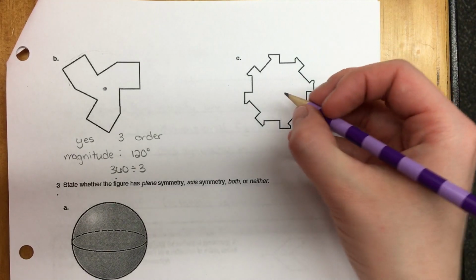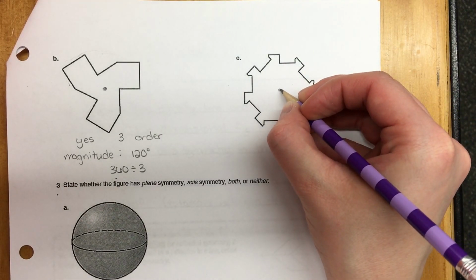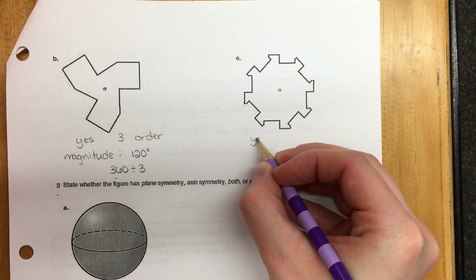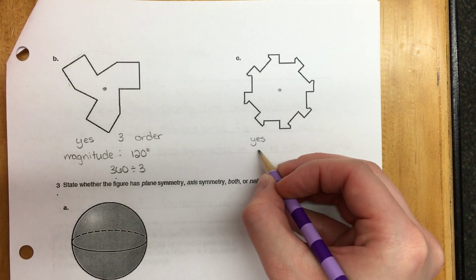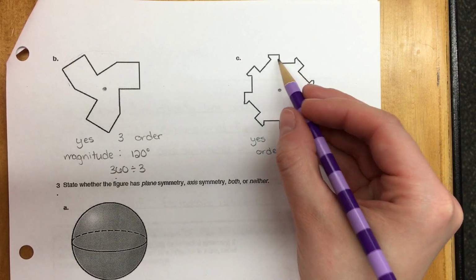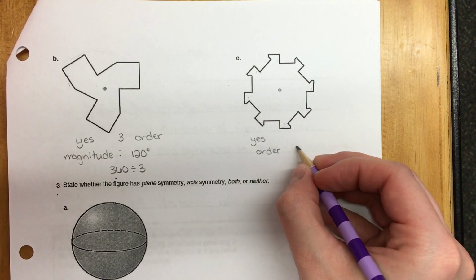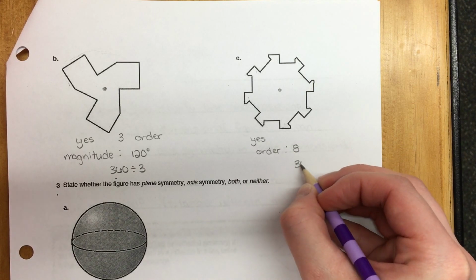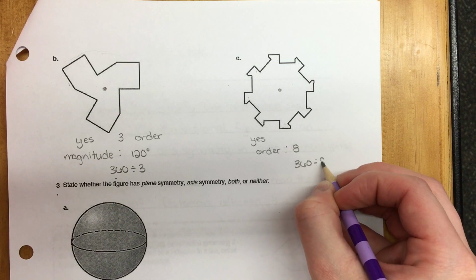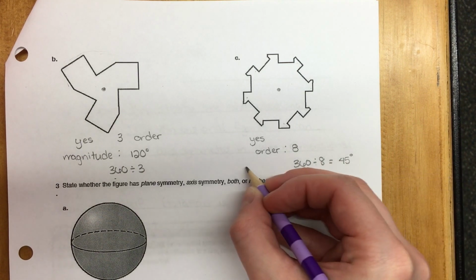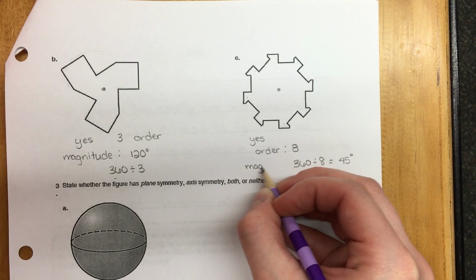When we look at this image of the gear, again, center probably here in the middle. Yes, it's got rotational symmetry. What's our order going to be? So I'm going to count 1, 2, 3, 4, 5, 6, 7, 8. Got 8 repeating shapes here. And then 360 divided by 8 equals 45. So there's our magnitude.